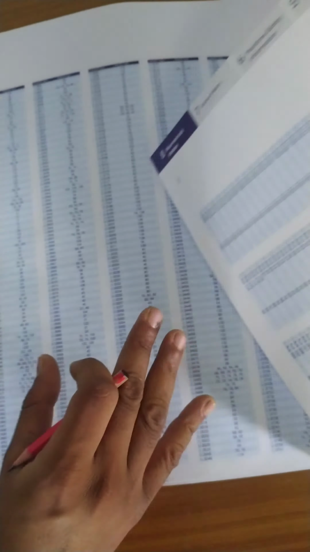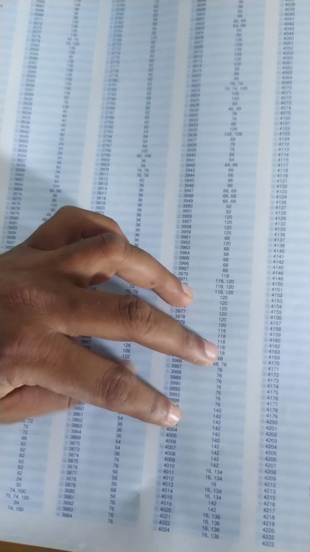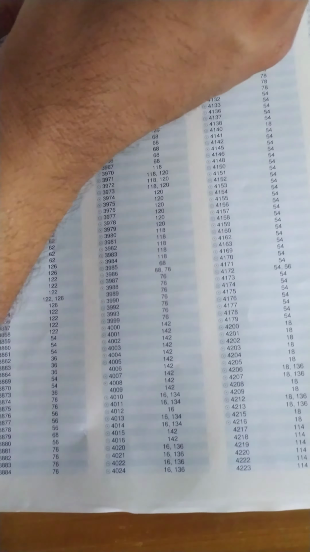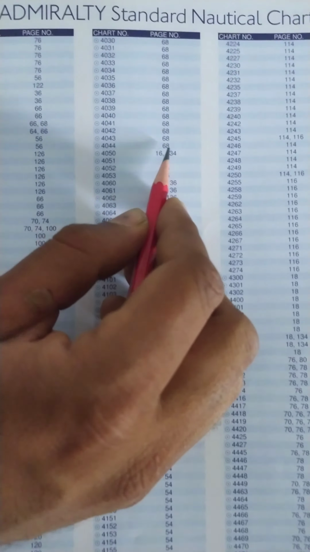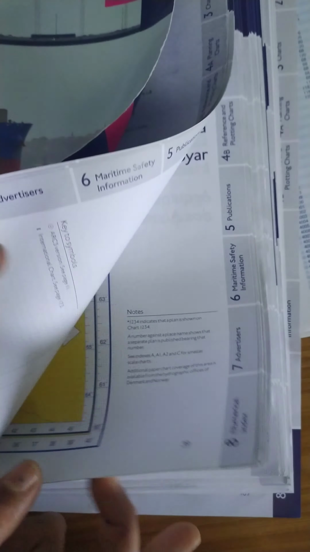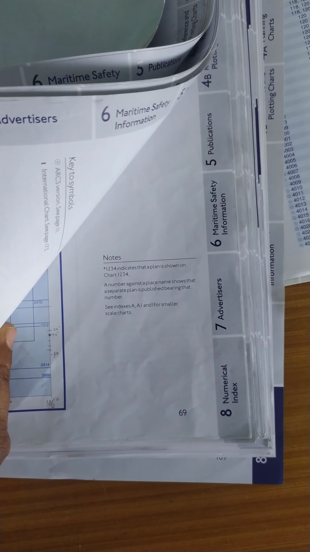I don't know which page it is, so I'll go to 4044. I'll just find out where 4044 is. 4044 is here on page number 68. I'll just turn my catalog to page number 68. Once I go to 68, I'll be getting the details here.